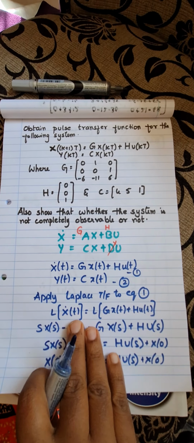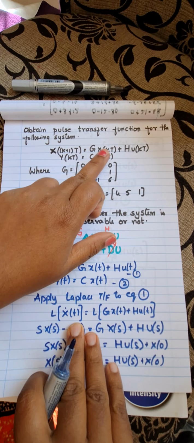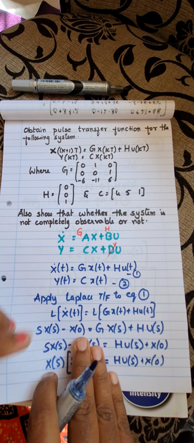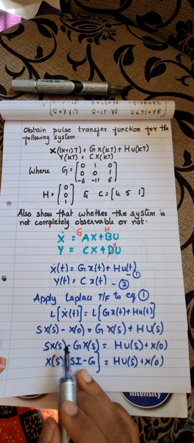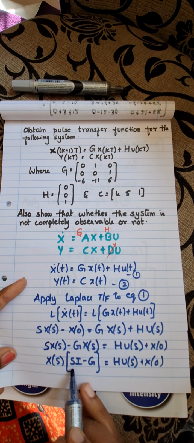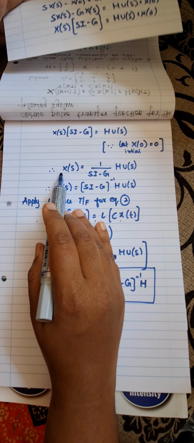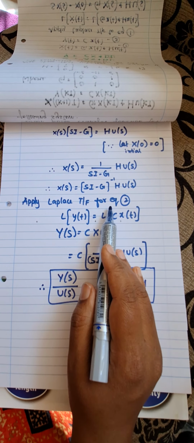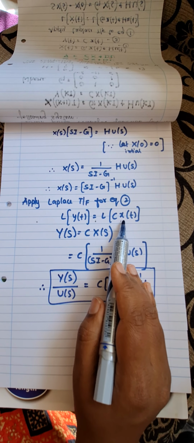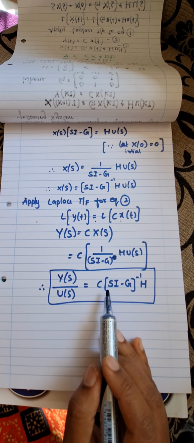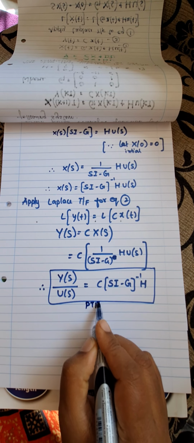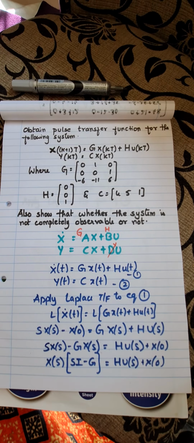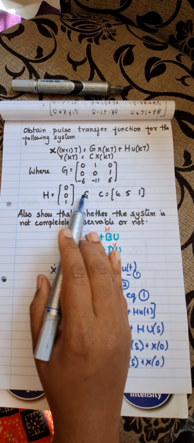So now see, what is the question? Obtain the pulse transfer function for this equation. So we took these two equations, equation 1, equation 2. First we applied Laplace transform. When we applied Laplace transform, we got X of s as common and we got an expression for X of s. Then we applied Laplace transform for the second equation and we substituted the X of s here. Then we got output by input. This is called the pulse transfer function. Yes, done. So G is this, H is this, C is this.